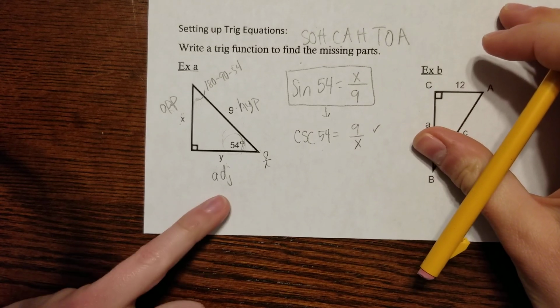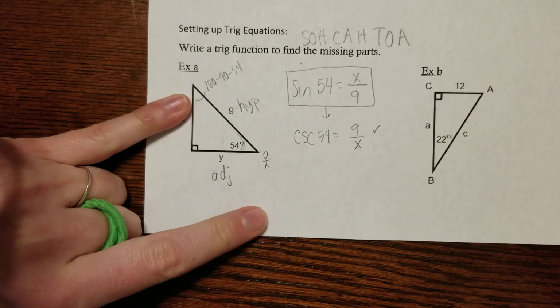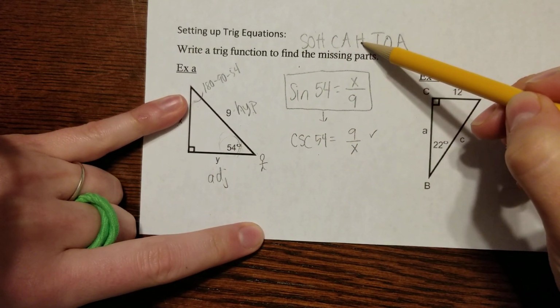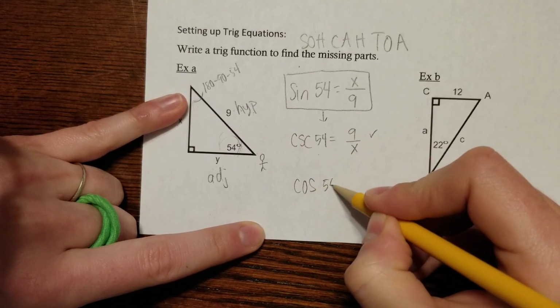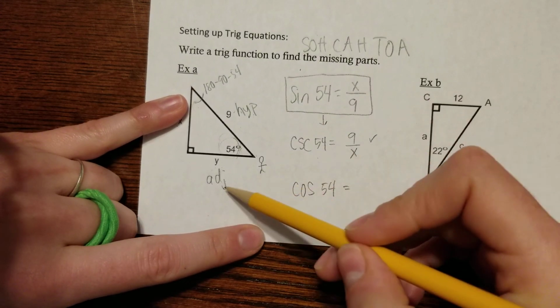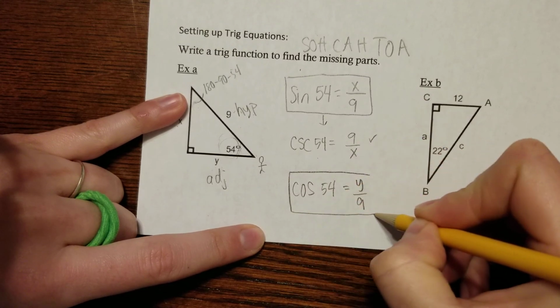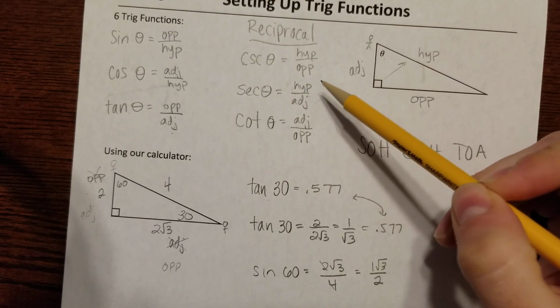So y is the adjacent side, which means x is not going to help us, so I'm literally going to cover it up. So adjacent and hypotenuse, that would be cosine. So cosine of where we're standing, of our reference angle, equals adjacent over hypotenuse. It has to be in that order, so y over 9. And again, adjacent and hypotenuse is also secant if we reciprocal the fraction.